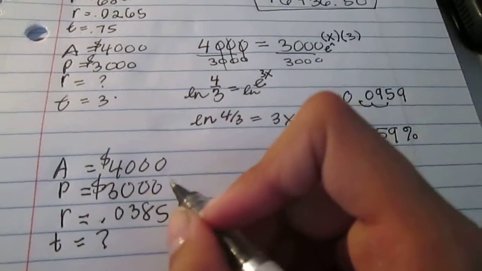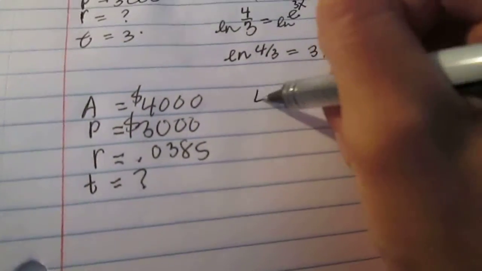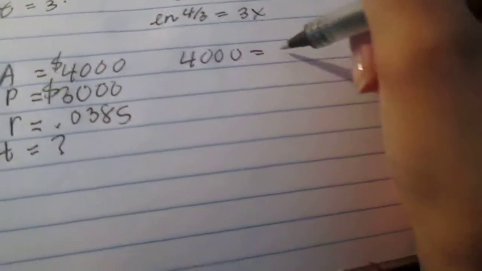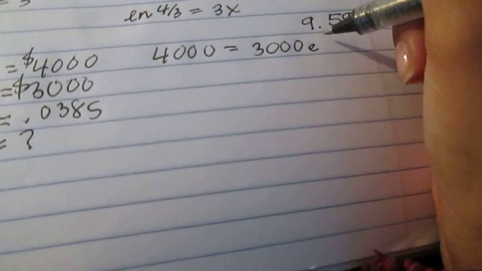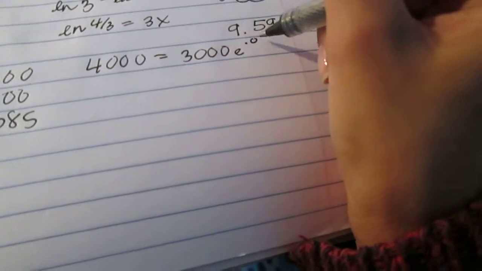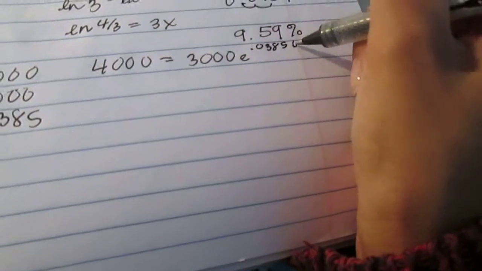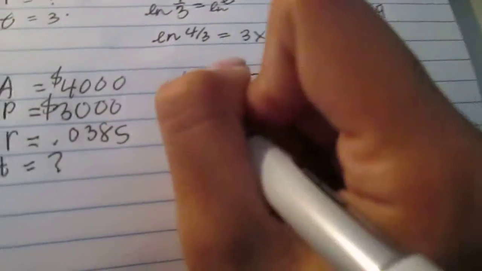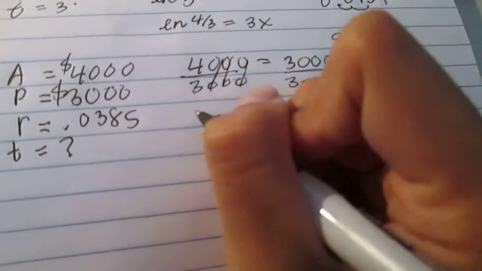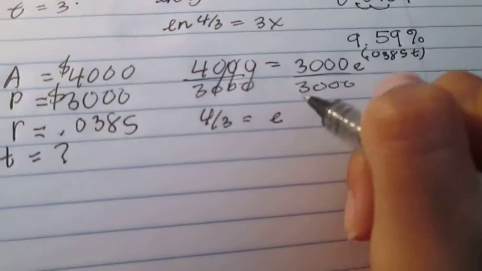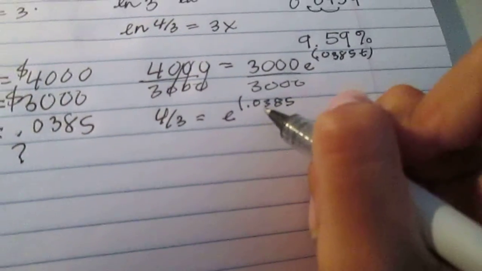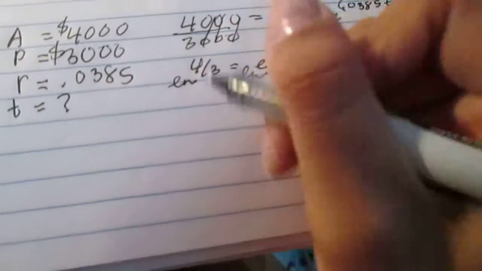So we're going to do the same steps as the first one. We set up the equation A equals P times e to the rt. 4,000 equals 3,000 times e to the rt. So again, we divide by 3,000. We're going to have 4/3 equals e to the 0.0385 times t. We use natural log.